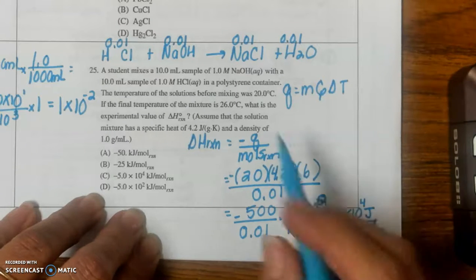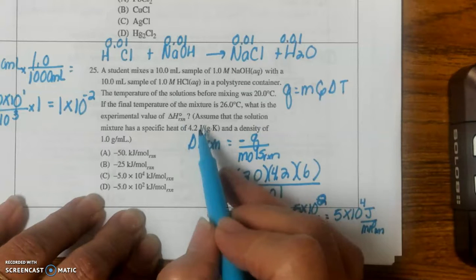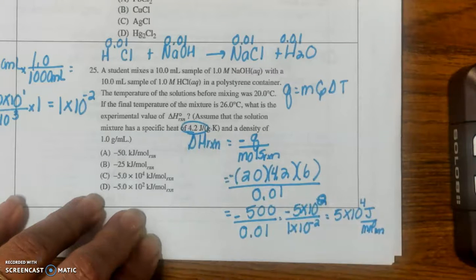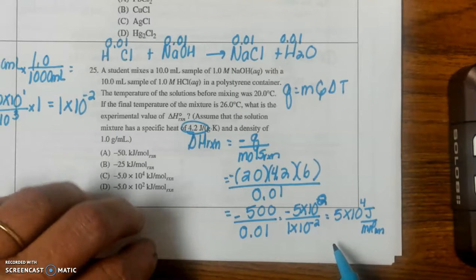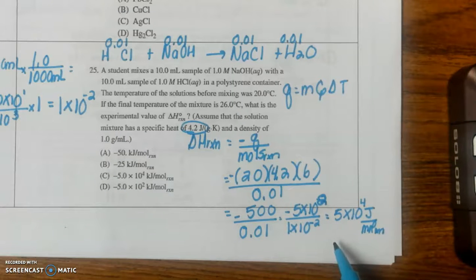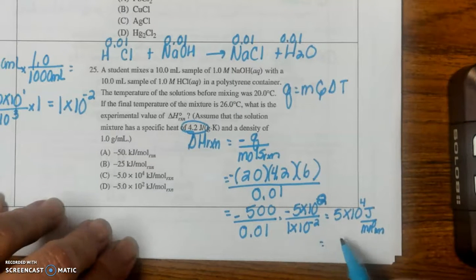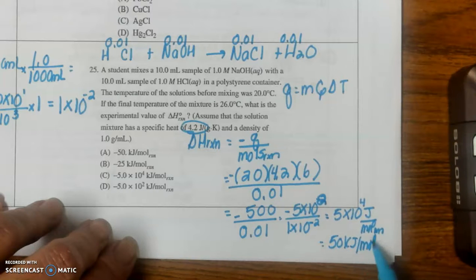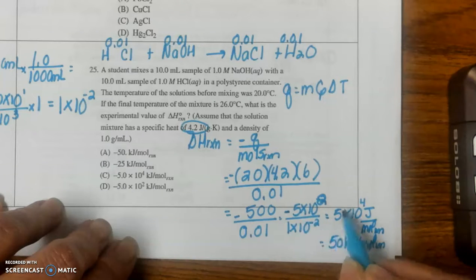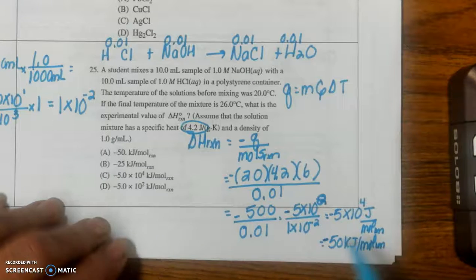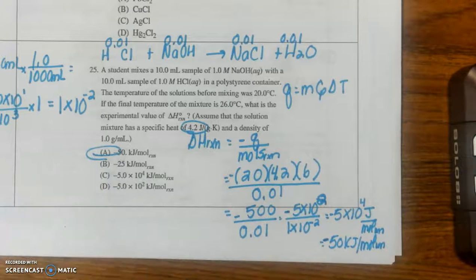Remember that the reason that I'm in joules and not kilojoules is because my specific heat here is in joules. So I'm just going to divide this by 1,000, and I'm going to get 50 kilojoules per mole reaction. And my sign, of course, carry that through, is a negative, and so the answer is A.